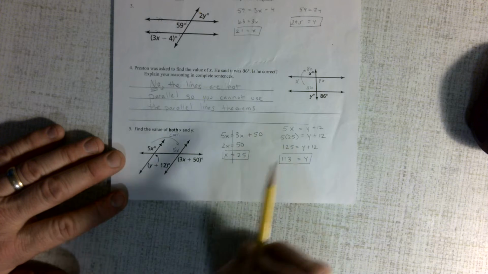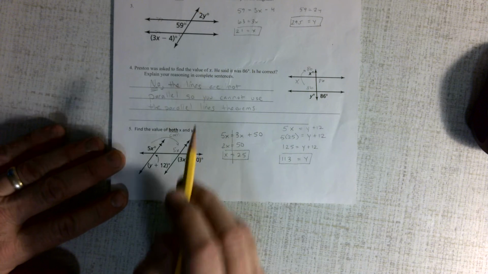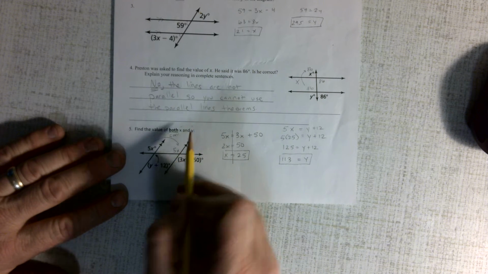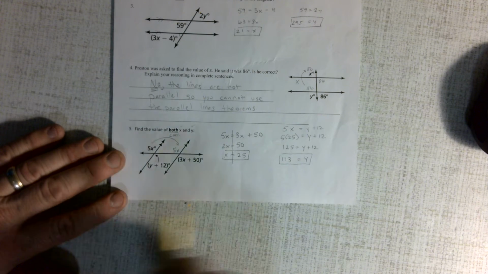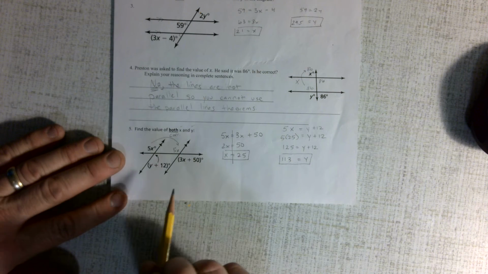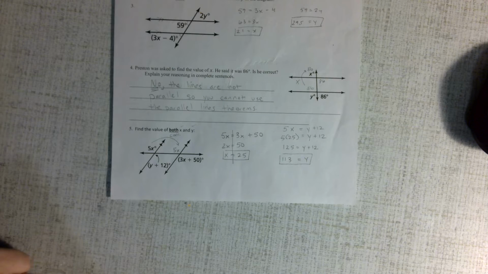Again, you don't have to go back and plug these in because it's asking for x and y, not the angles. Always look to see if you need to plug them in. And if you're solving for the variables, you don't need to do that.